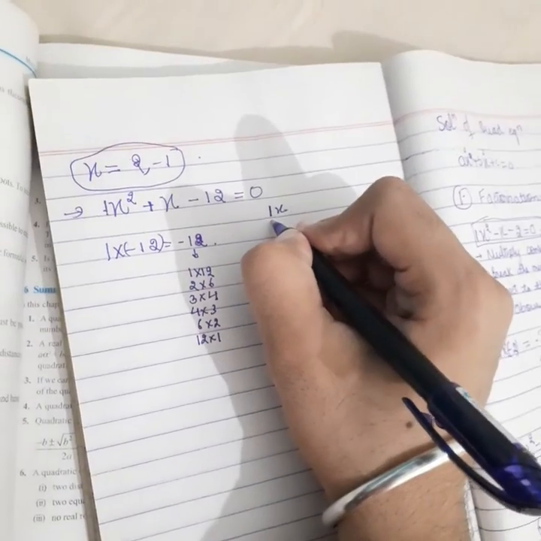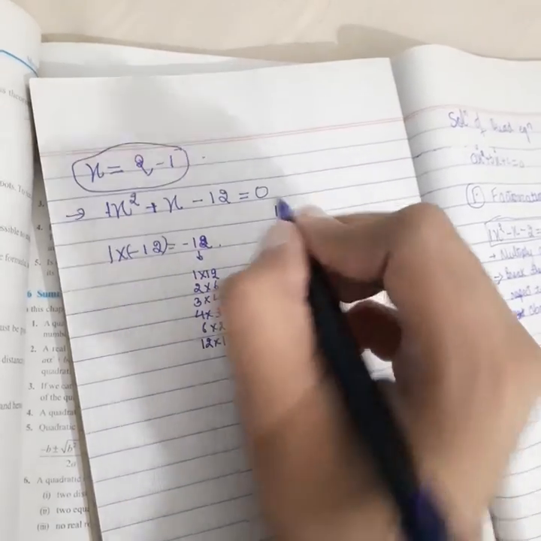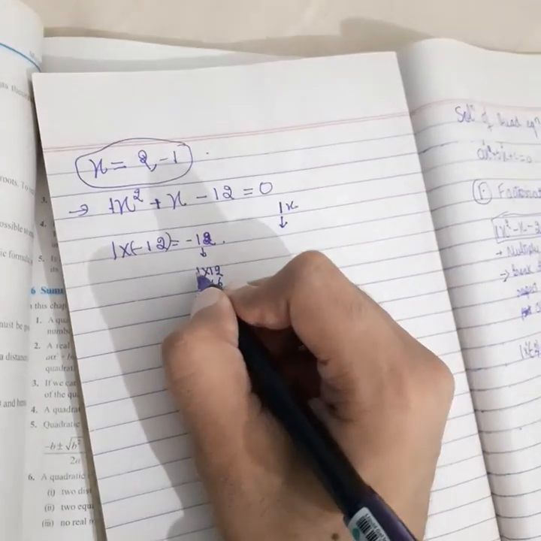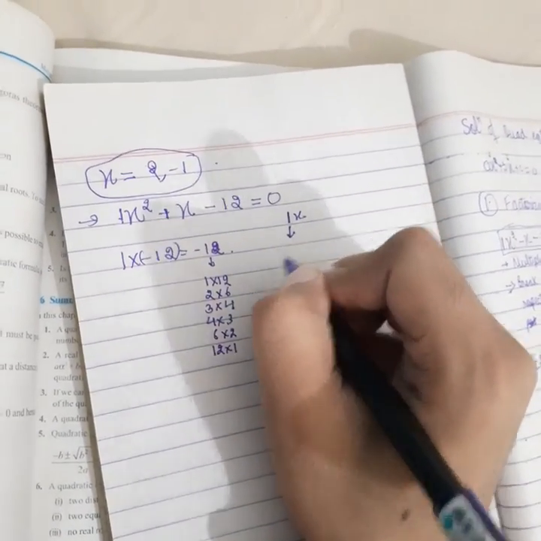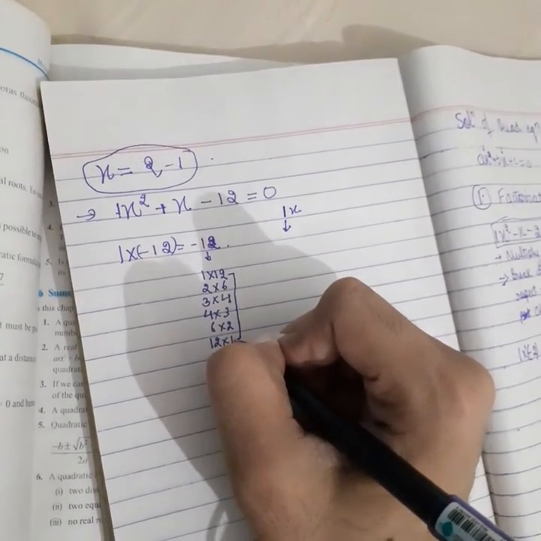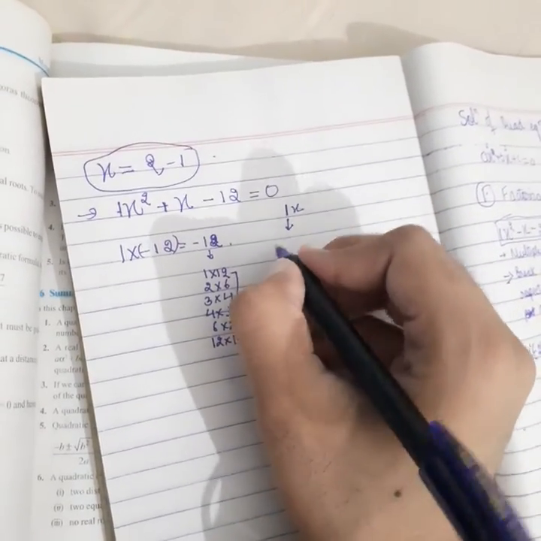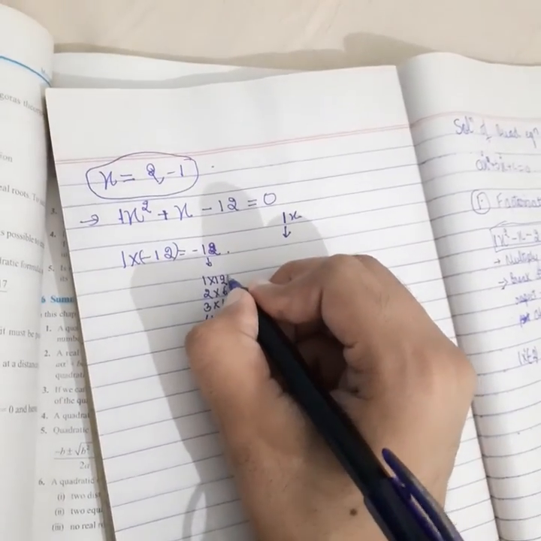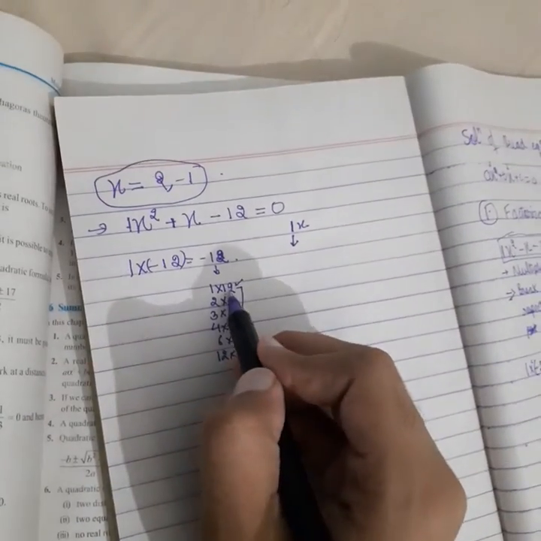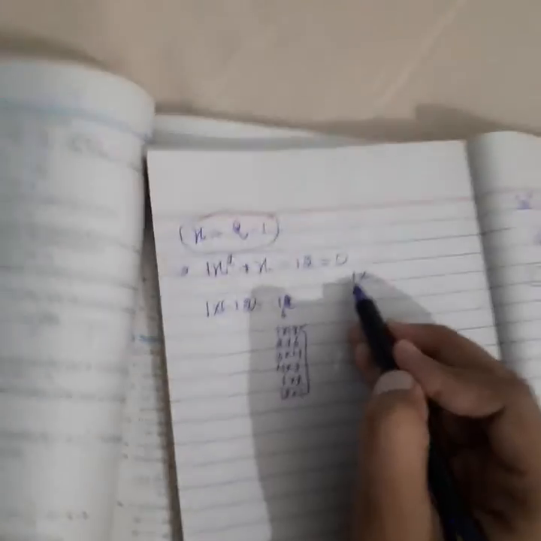Now we have to break the 1 in such a way that we will take any one from these and break the 1. If we take first this, it becomes 12 minus 1, which is 11, but what we want is 1.